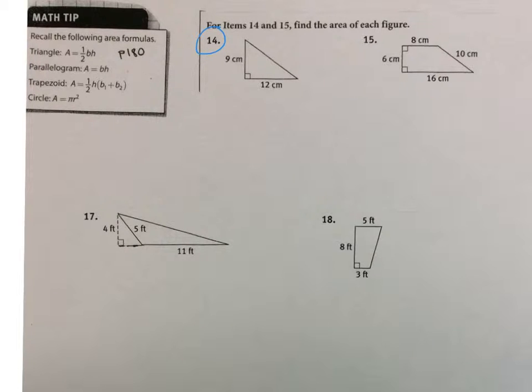Okay, so let's start with number 14, a triangle. Base is 12. Height is 9 because it's perpendicular. If they gave you another number over here, let's say 13, you would not need it because that is not the base nor the height. And for area of a triangle, you only need the base and the height. You would write your formula, area equals 1/2 base times height. Area equals 1/2, you'd fill in the base is 12, the height is 9.